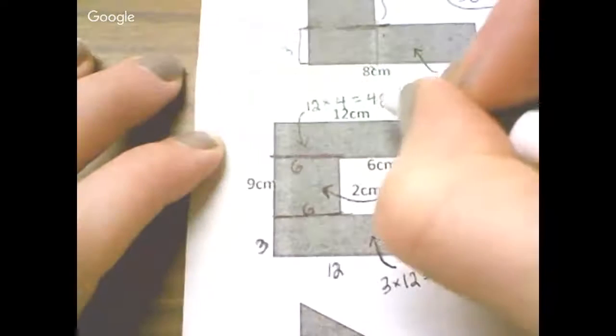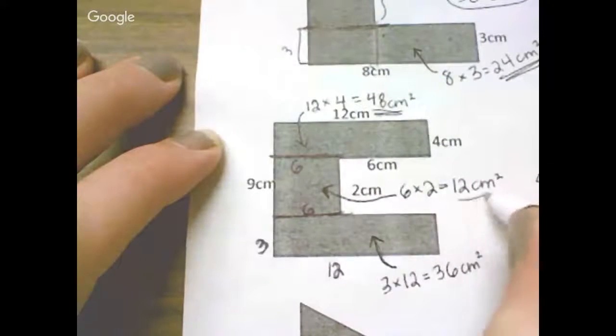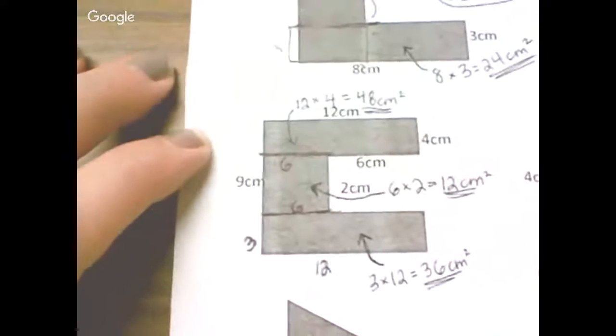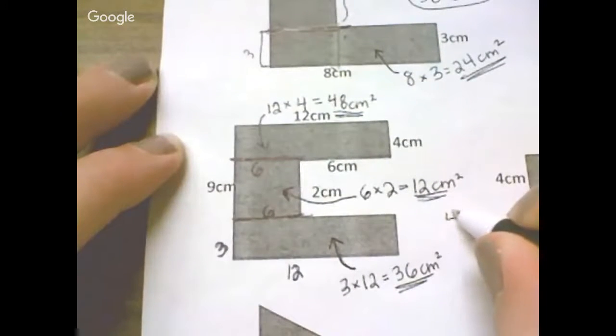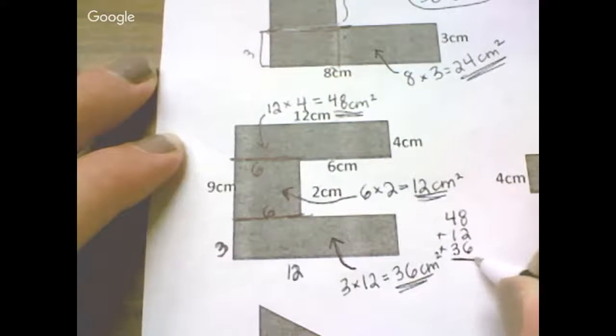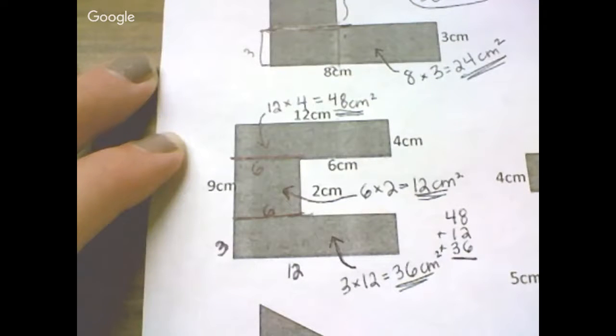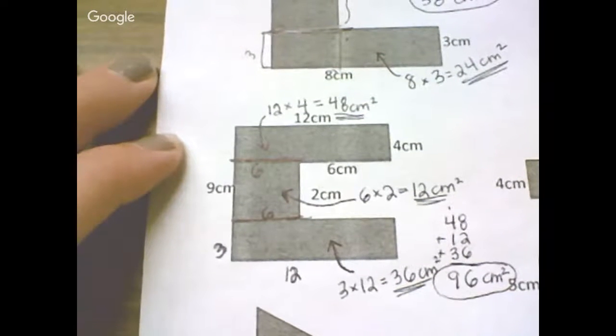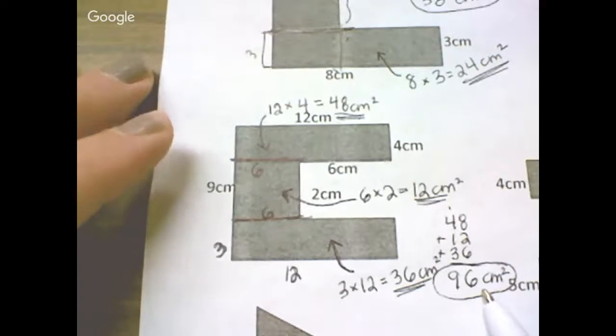Now, just like we did before, I need to take all of my areas and add them together. So I'm going to take 48 plus 12 plus 36, so this would be 16, 96 centimeters. So my answer is 96 centimeters squared.